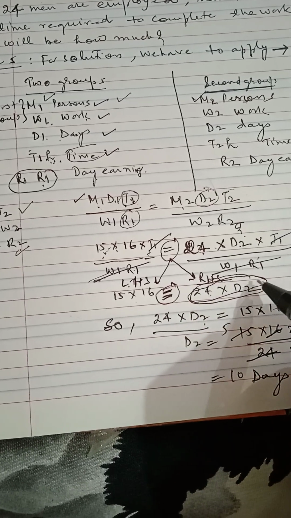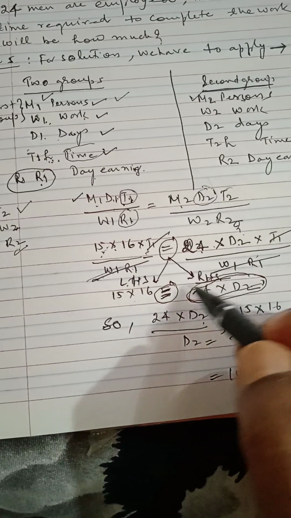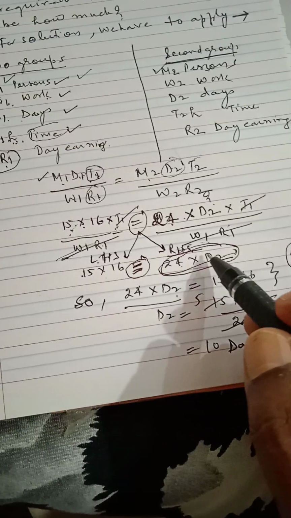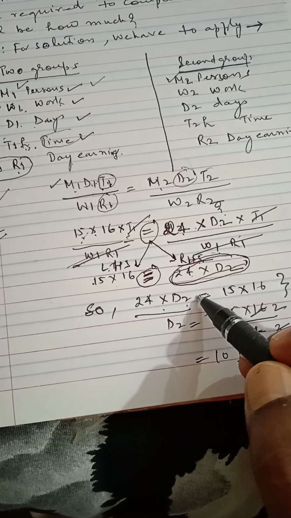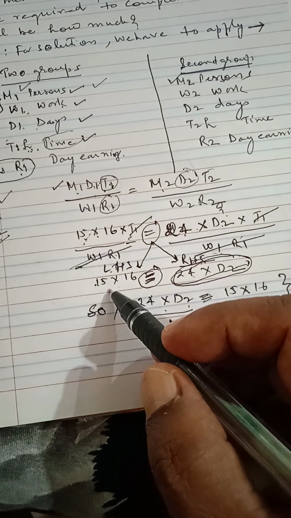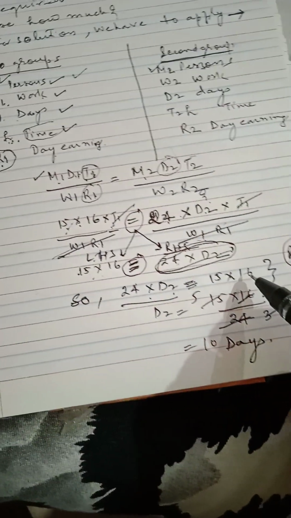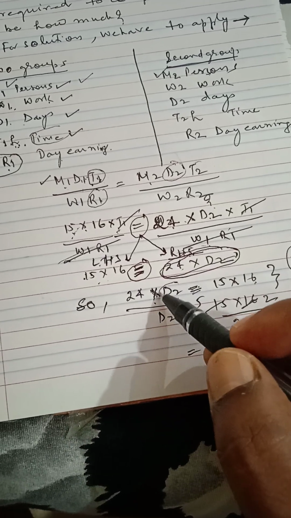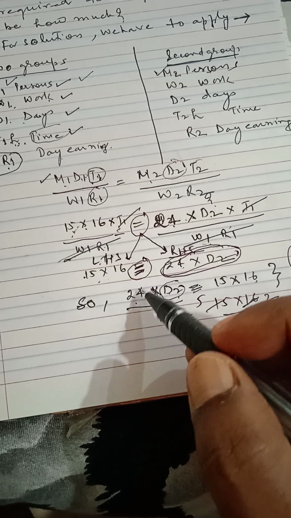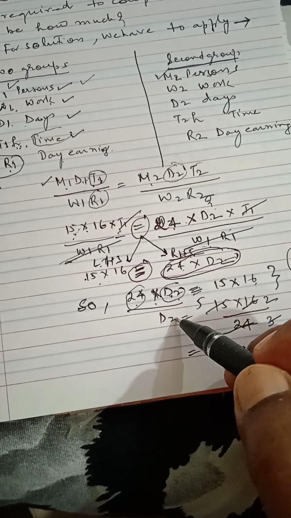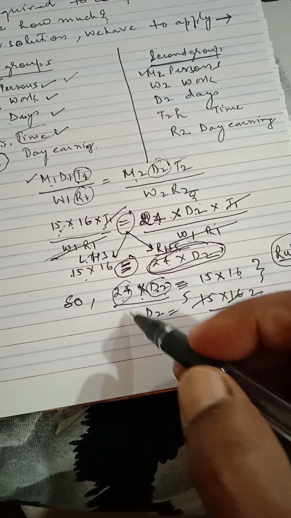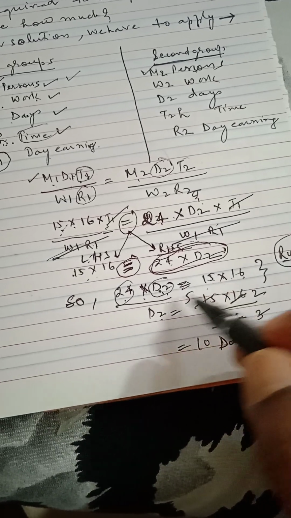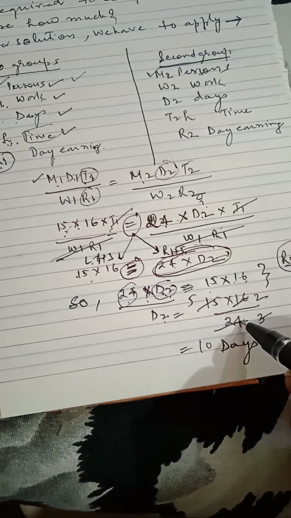The whole number can be transferred to this side, so the same group is transferred. D2 is multiplied by 24, so D2 equals 15 into 16 divided by 24.